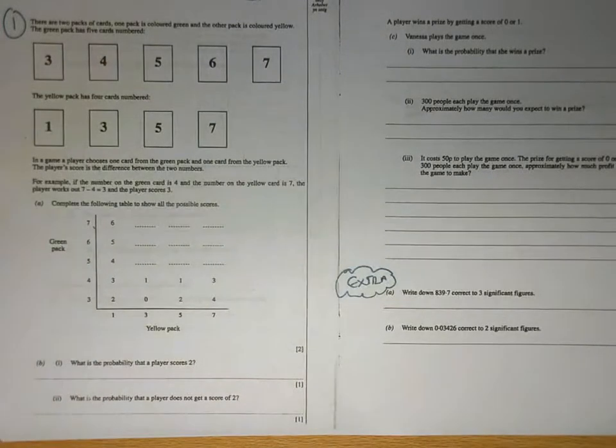Right, with these questions involving games of chance, it's really important that you read the question carefully to find out what's happening to either the packs of cards, the spinners, whatever is being used, or a combination of both, in order to work out all the total possible outcomes that could happen in the game.